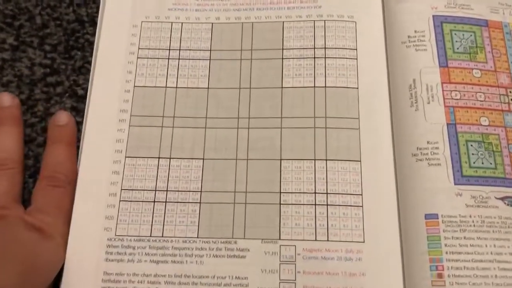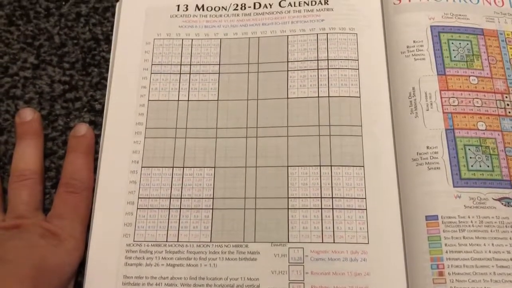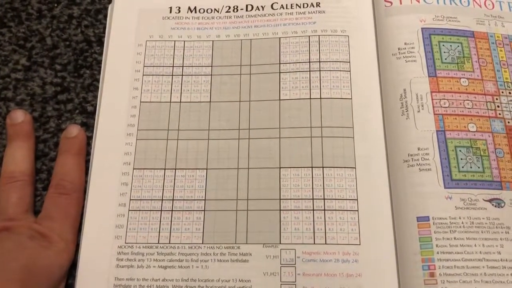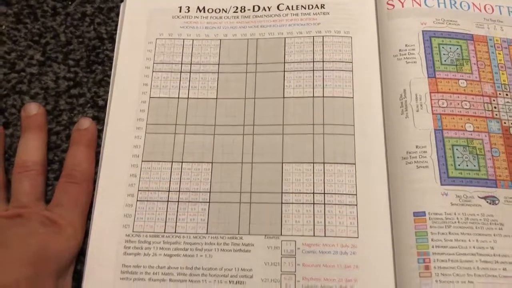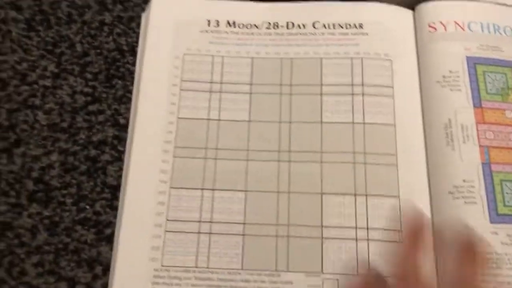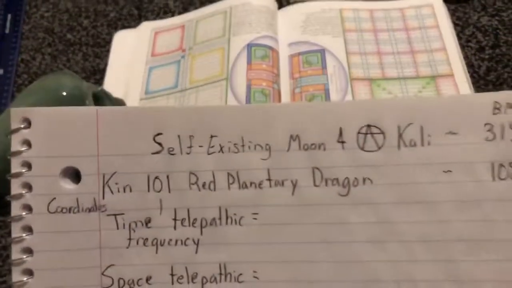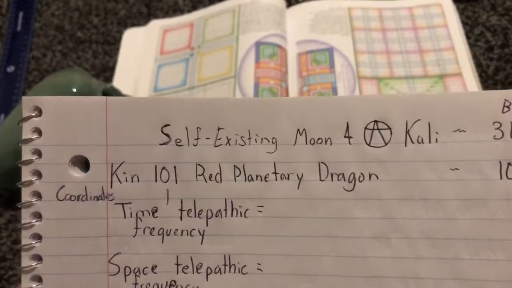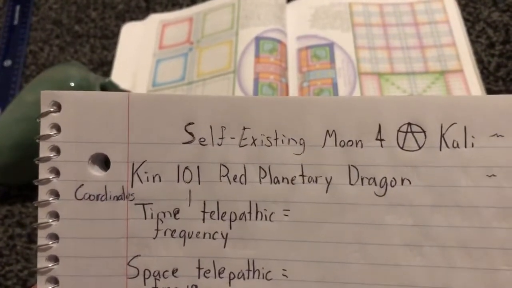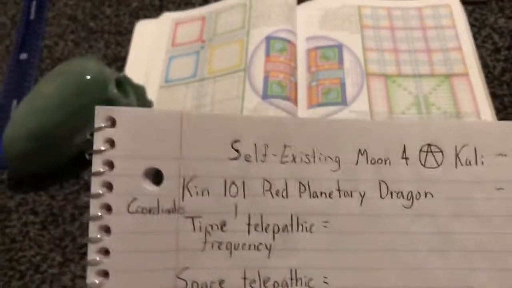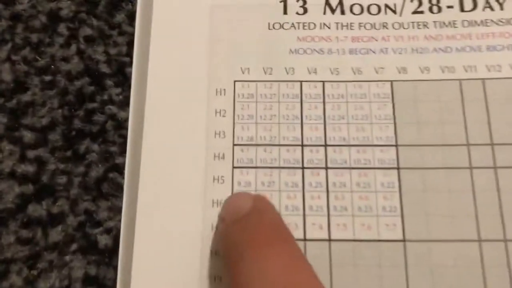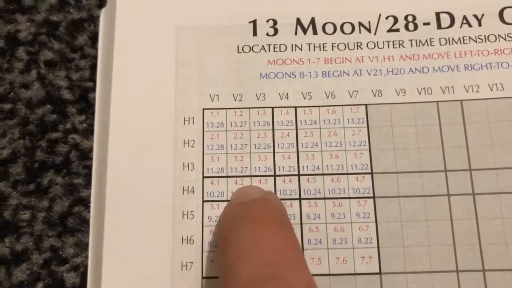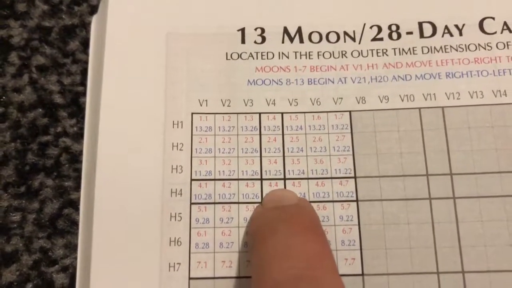So I guess I'll continue with this video, even though it's going to end up a little bit too long for Instagram, but that's okay. Good for YouTube. So today, if we look back at this, self-existing moon 4. The self-existing tone is the 4th tone, which is the 4th month. So we're right here, 4.4.